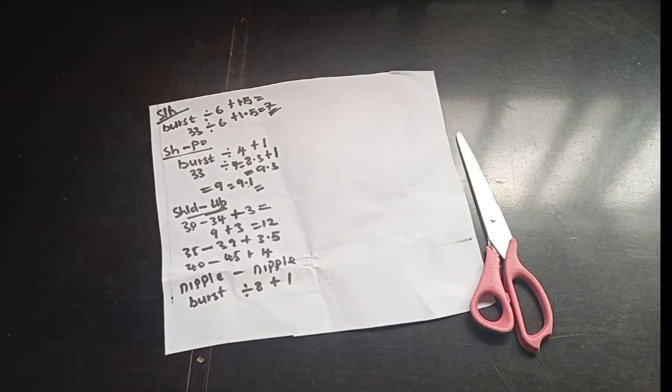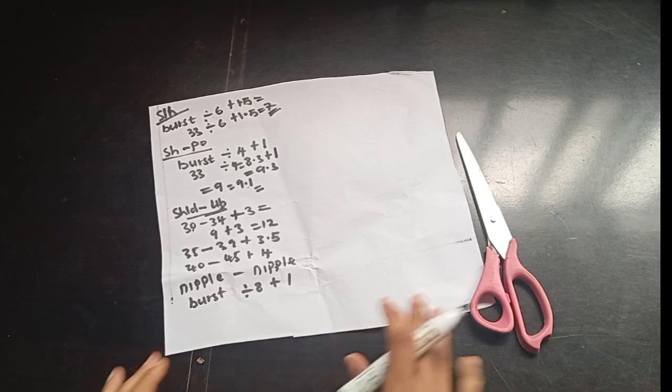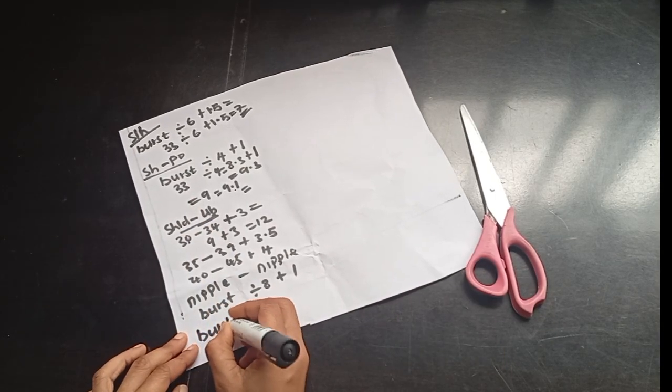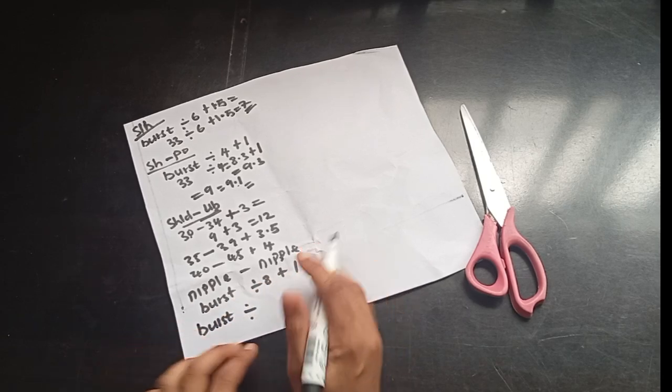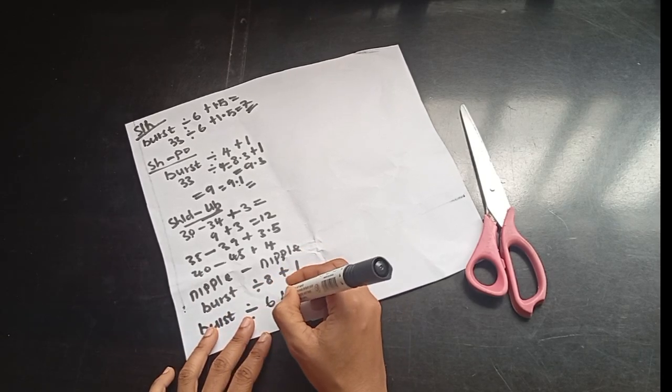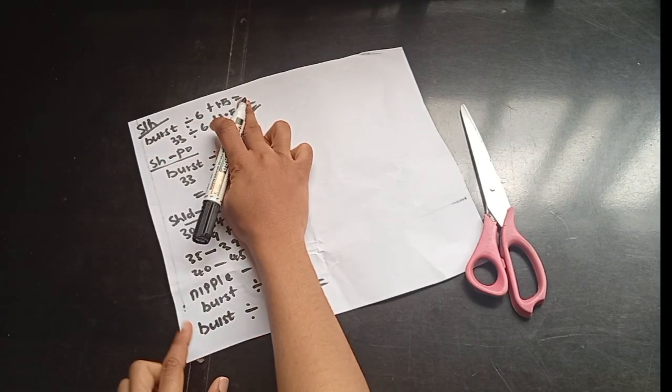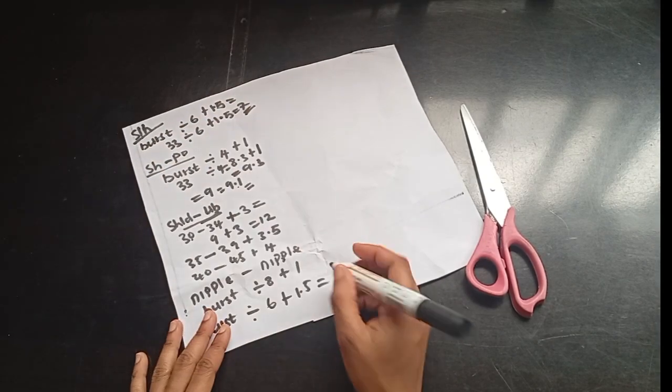The next method is using your bust circumference divided by 6 plus 1.5, which is exactly also the measurement for your chest line or your shoulder.